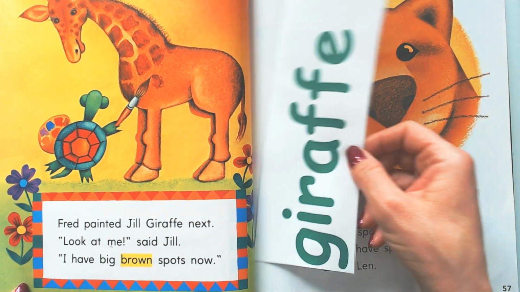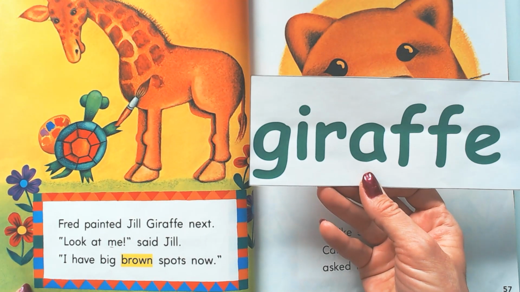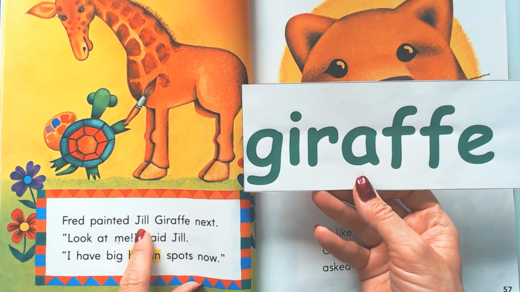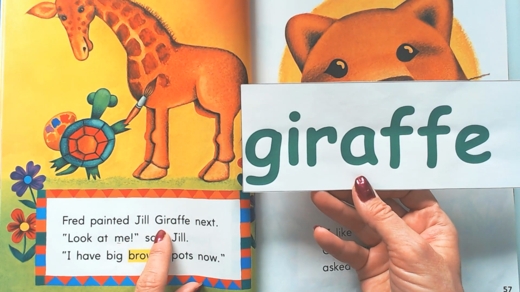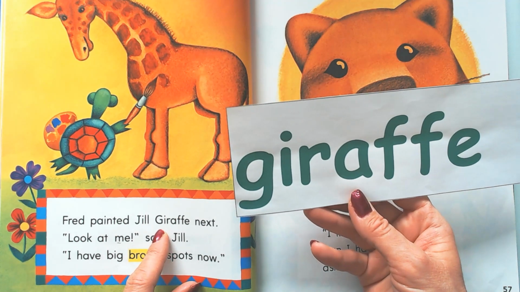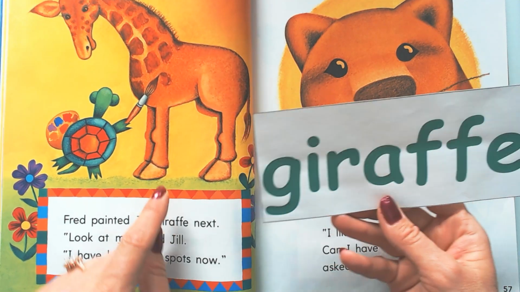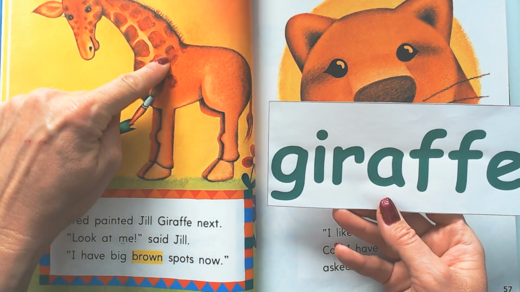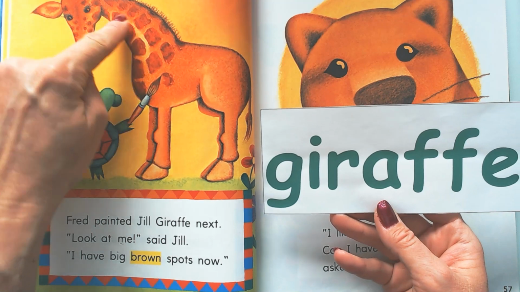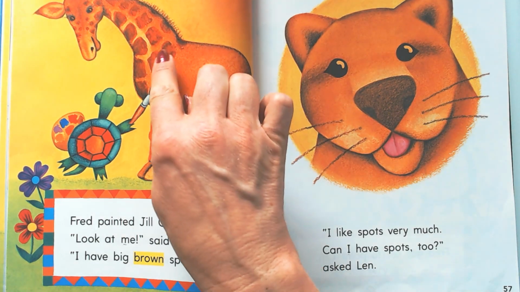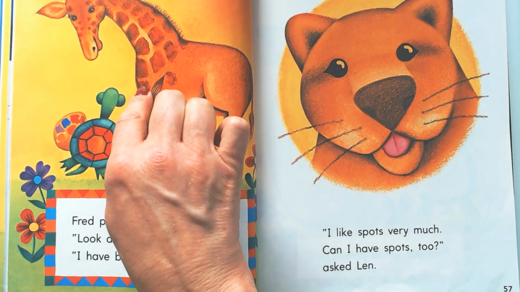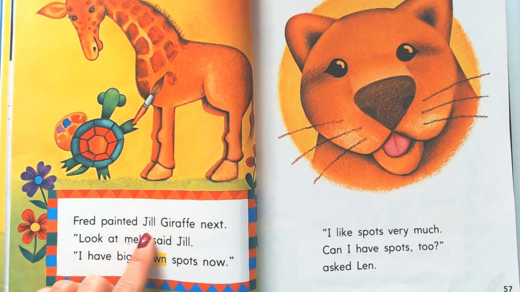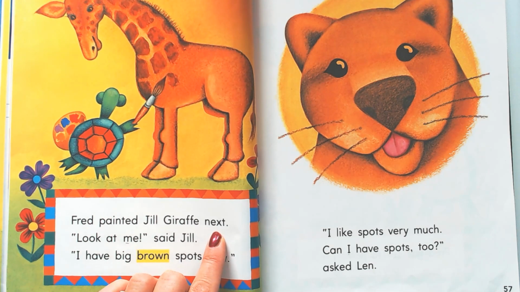Oh, here's one of our story words, giraffe. Look how it's the last name of Jill. Jill Giraffe. And giraffes also live in Africa, and they're animals with really long necks. And they have brown patches, brown spots on them. Anyway, Fred painted Jill Giraffe next.